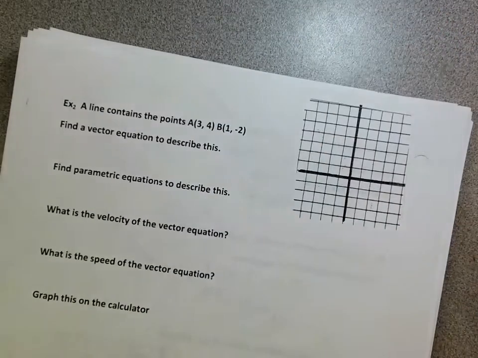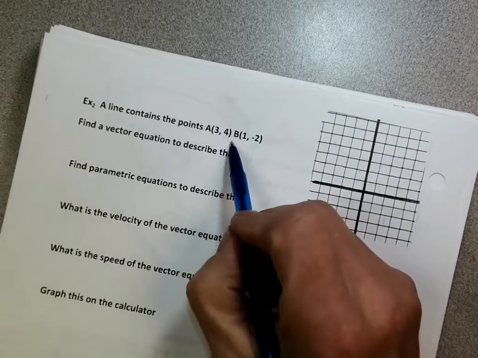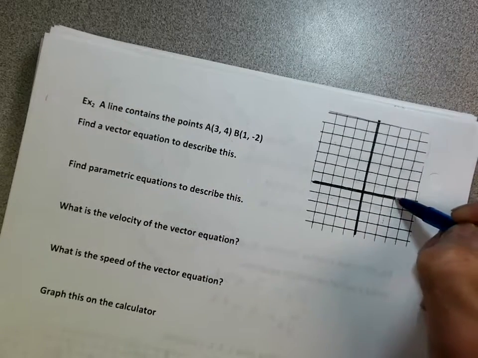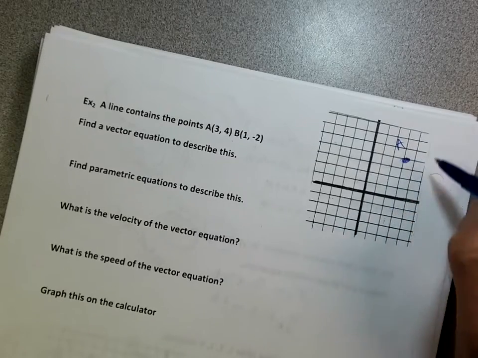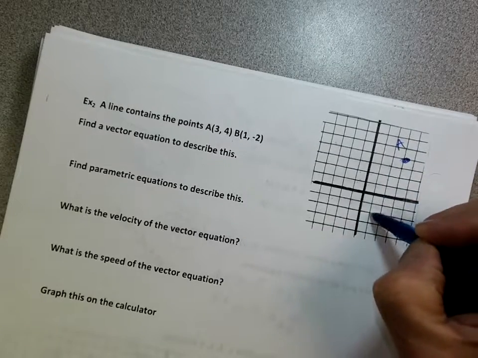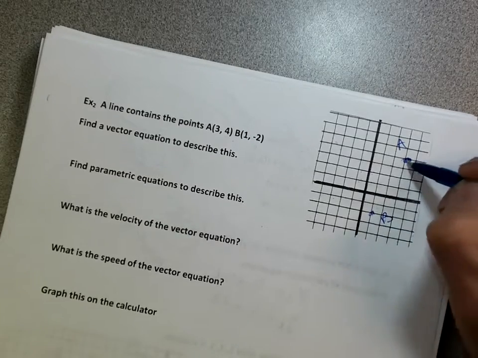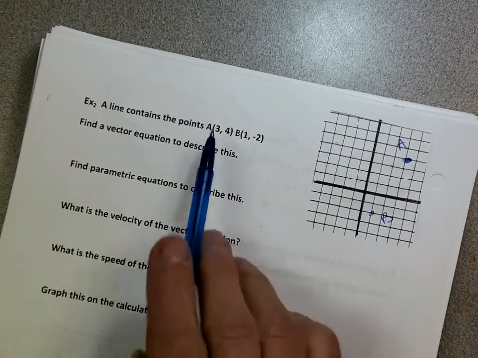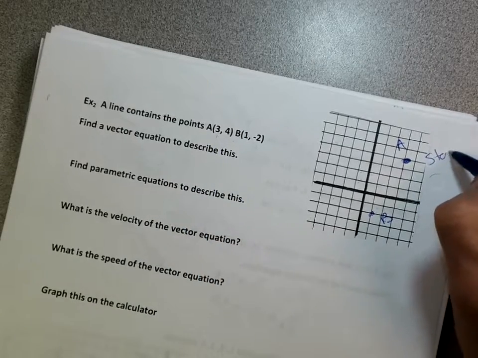So, example 2. It's just doing the other way. A line contains points 3, 4. There's point A and 1, -2. Here's B, all right? Find a vector equation. So we're going to let A be our start just because it goes from A to B. So A is my start.